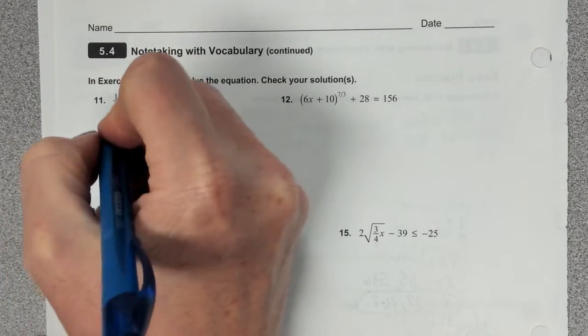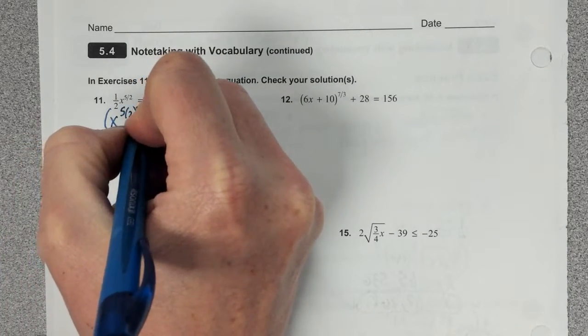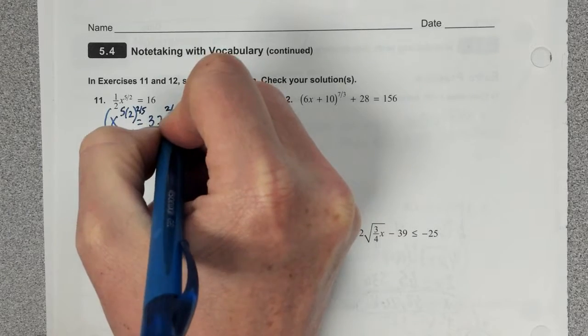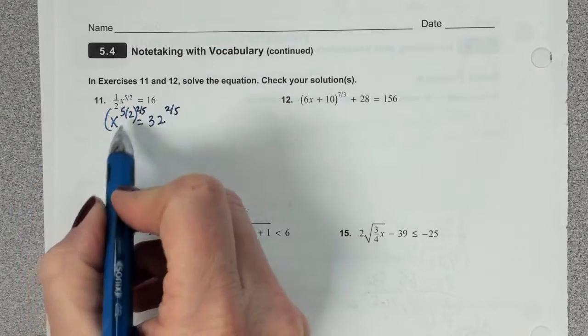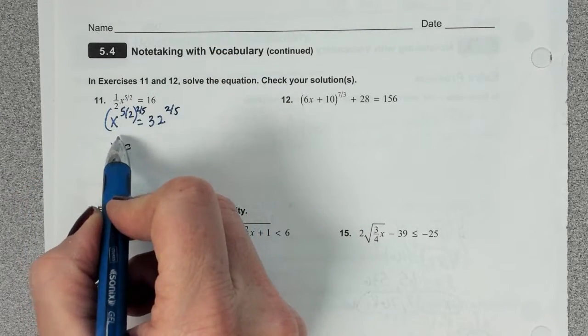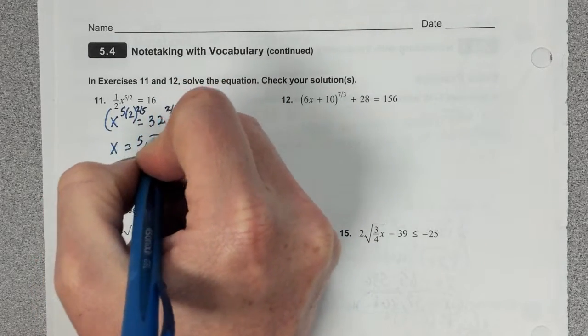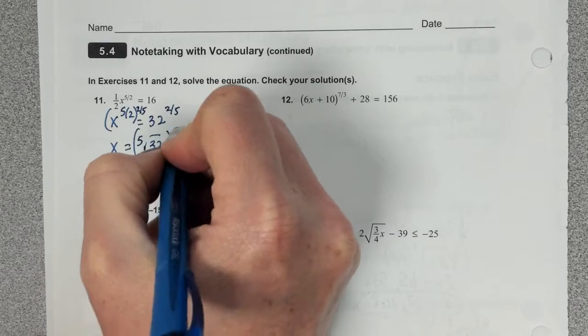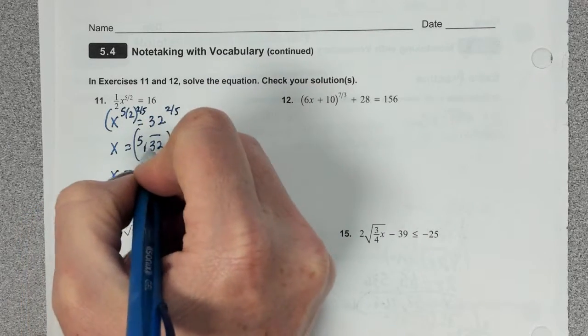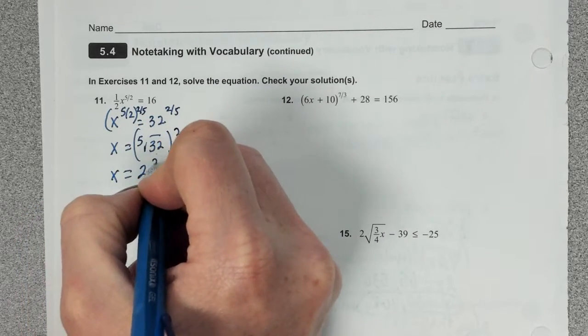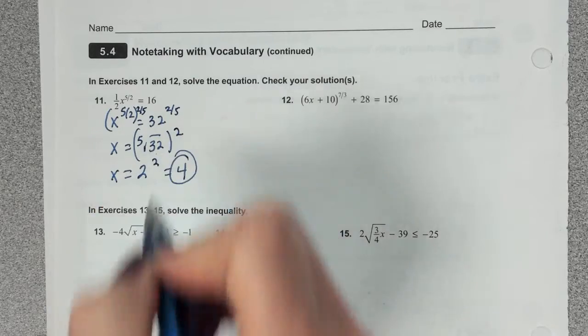And now to get rid of the 5 halves, we have to multiply by the reciprocal, which is 2/5. So what that means we have then is 5 halves times 2/5 is just going to be 1. And this is going to mean that we have the 5th root of 32 squared. So the 5th root of 32 is 2. Square that, we get 4.